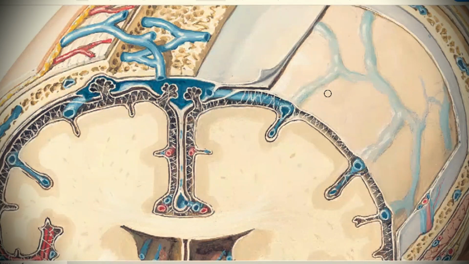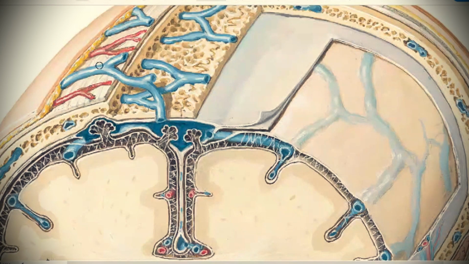We also have emissary veins. What are emissary veins? An emissary vein, as you can see here, acts like an anastomosis between the subcutaneous veins of the head and the sinuses. These veins drain blood from the skin of the head, the aponeurosis and muscles, from the tissues of your head into the sinuses.